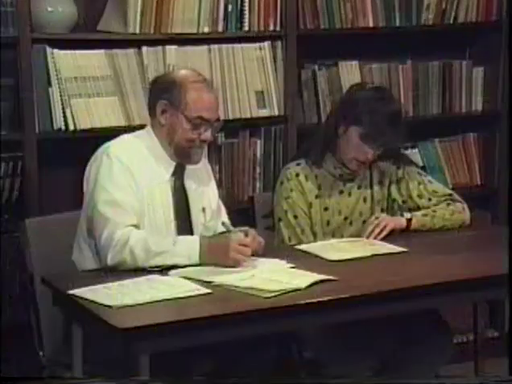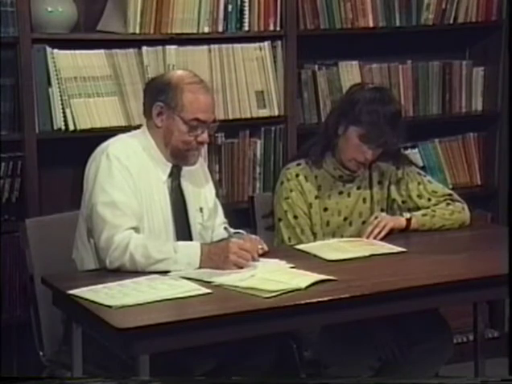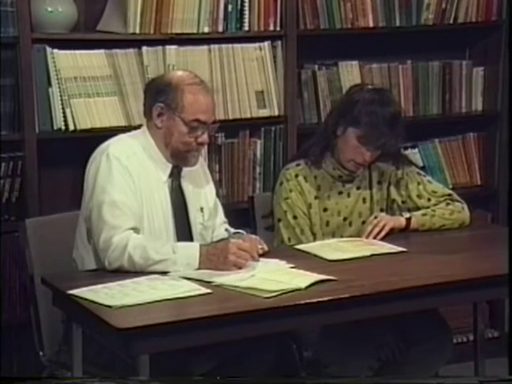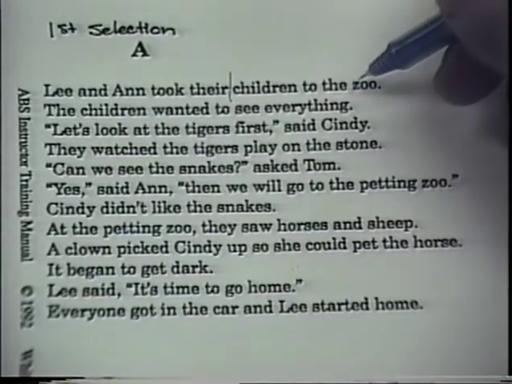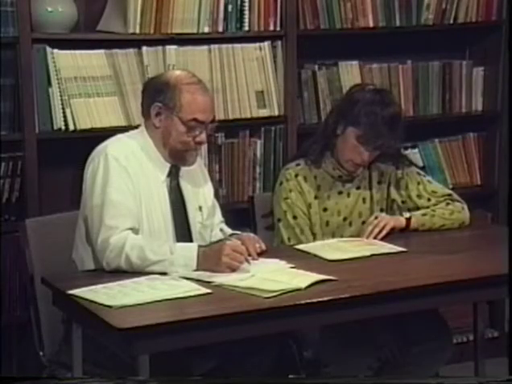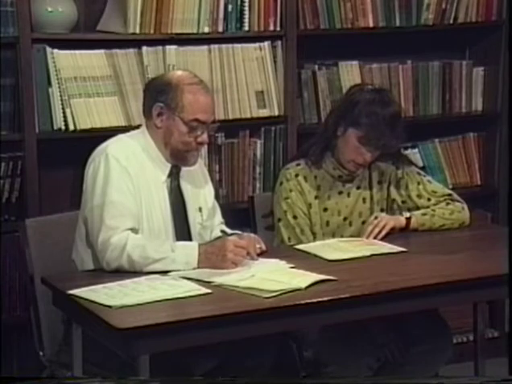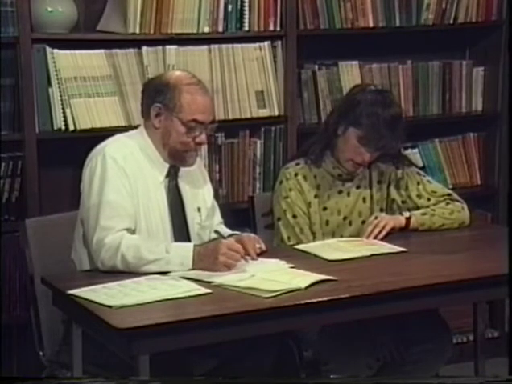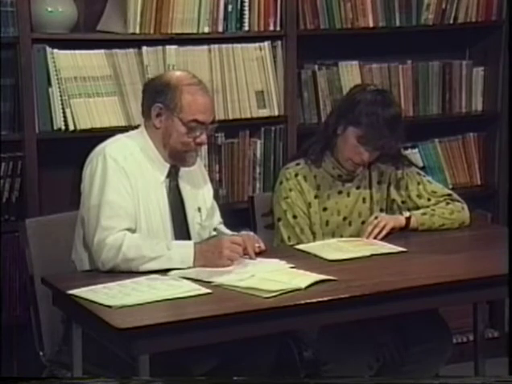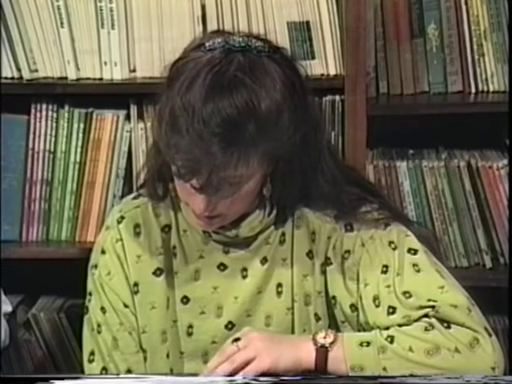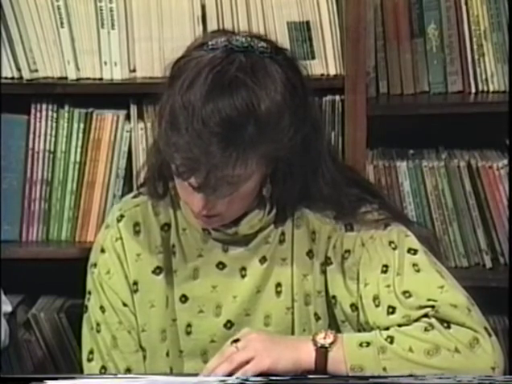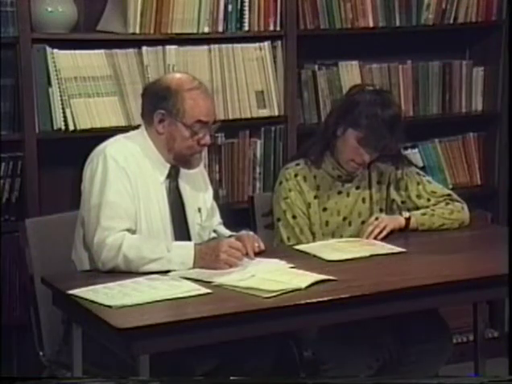Lee and Ann took their children to the zoo. The children wanted to see everything. Let's look at the tigers.